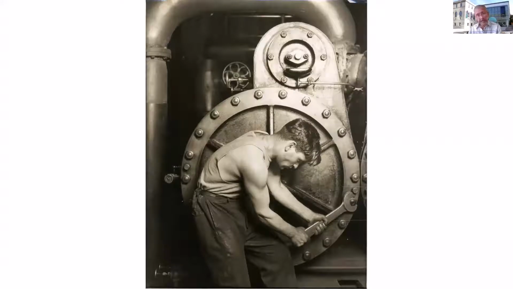All right, so what do you think is going on in this photo? So let me ask you a question about this. If we look at this photo and we think about the previous two that we saw, how is this one a little bit different? This looks like it's in a factory. Now, I have a question. Did Lewis Hine travel throughout the country, or were most of his photos done in New York City?